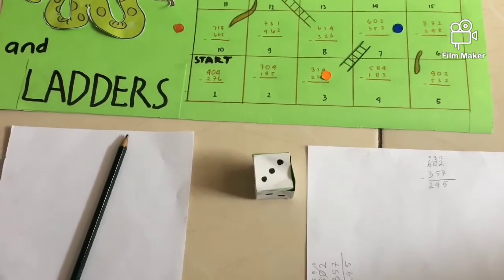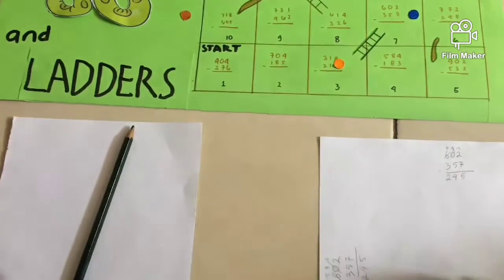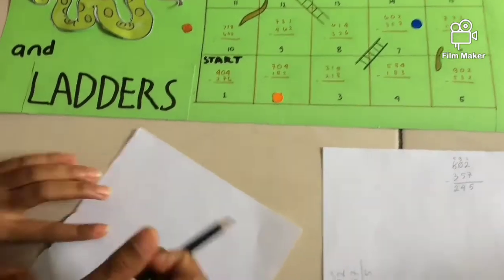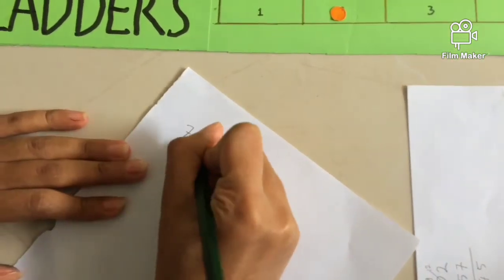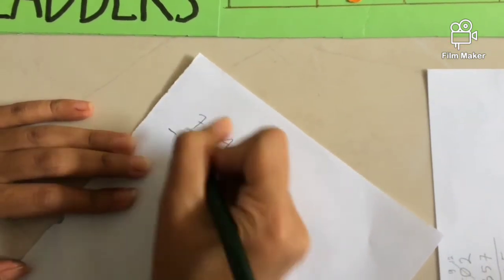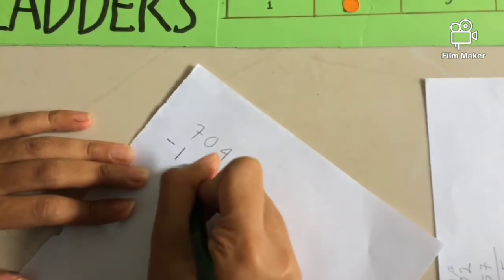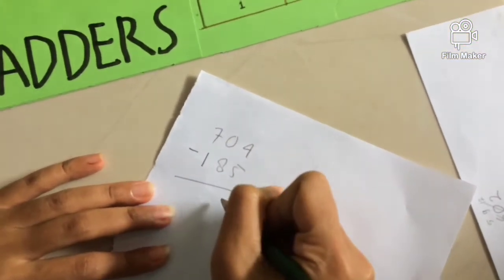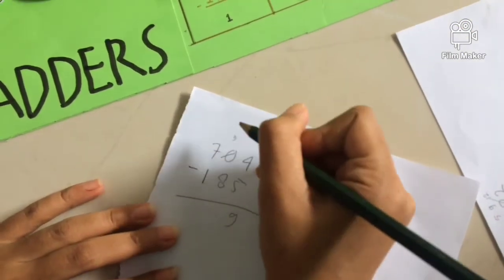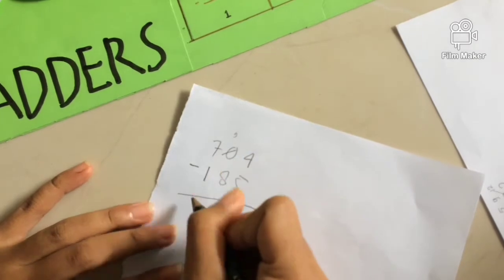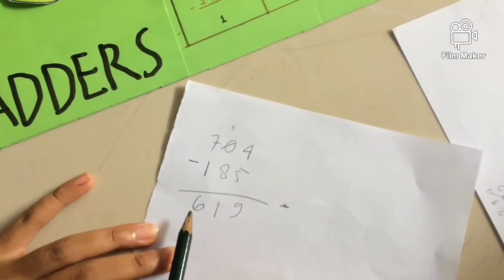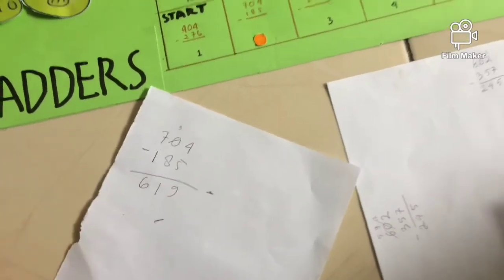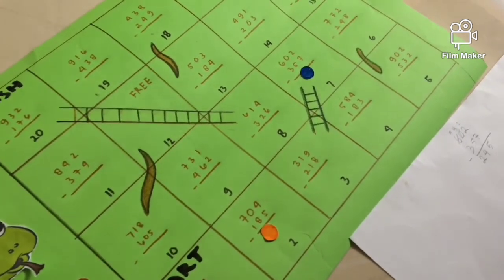Okay, next, Bayu. 1, 2. 704 minus 185. 619. Okay, next Maya again.